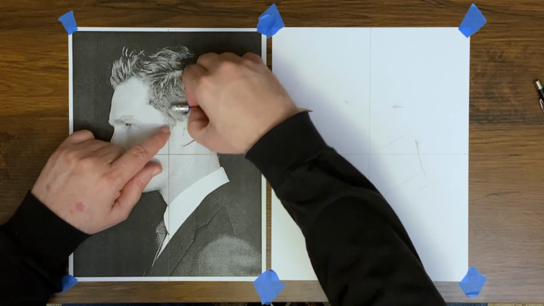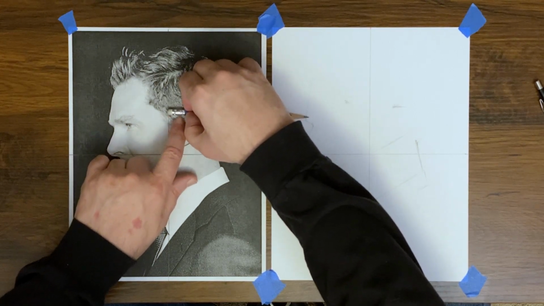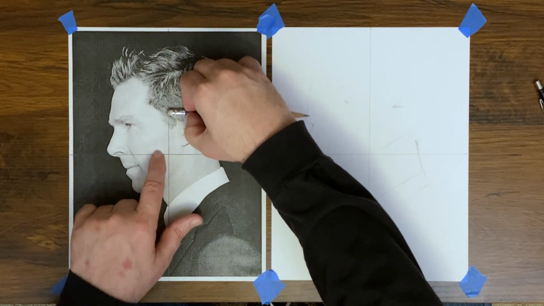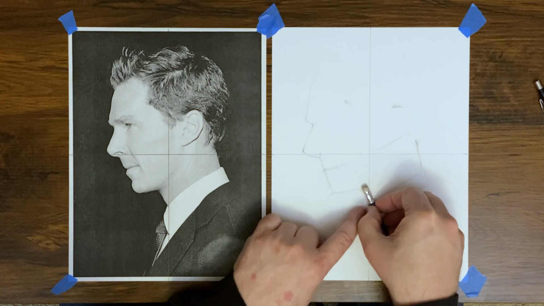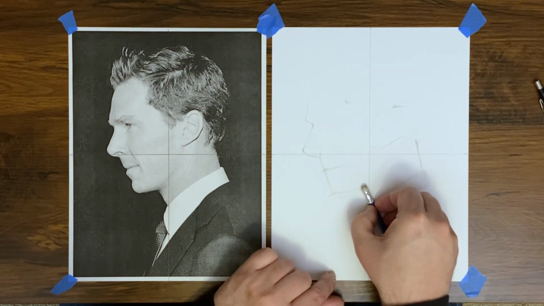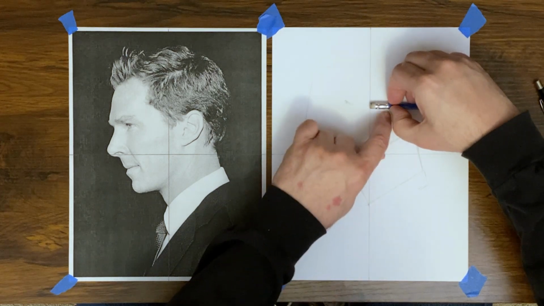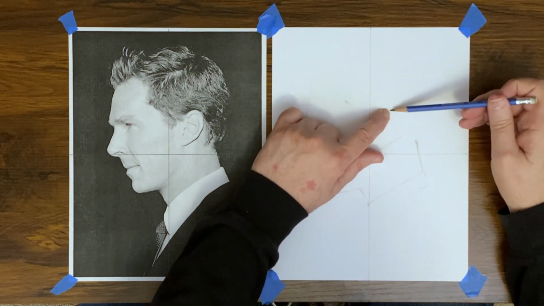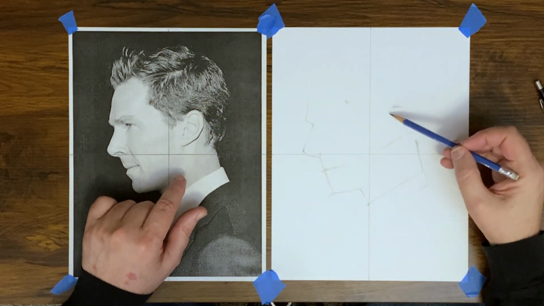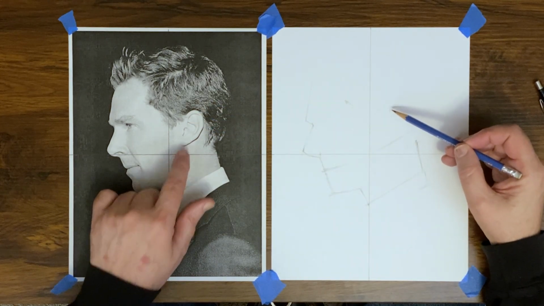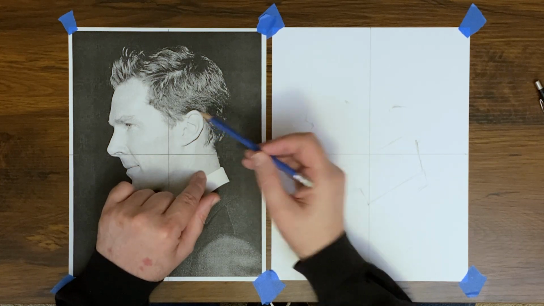And that same distance is about where the ear is, the top of the ear. So that same distance we have from the neck to where it joins the shirt is from the center to right there, and that is this point of the ear. And so we know how high the ear is, and we know this curve.